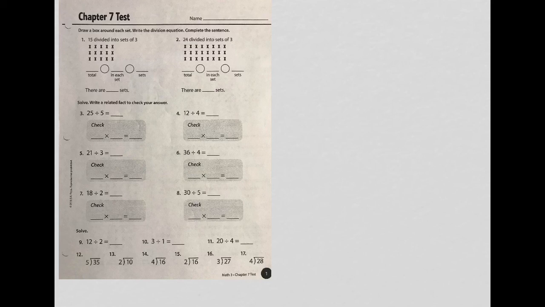You can find it inside of your book. I put it there. If not, then I will have it attached to this assignment so you can print it out, or you can just write right on it now, which is really nice. But anyway, let's go over the directions.